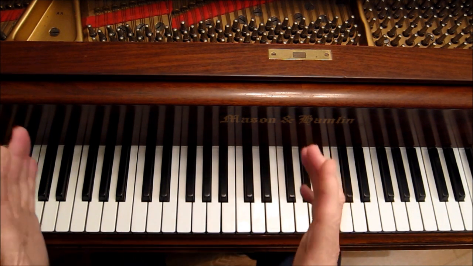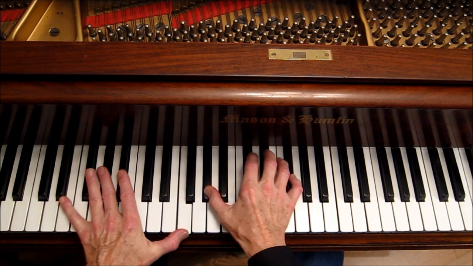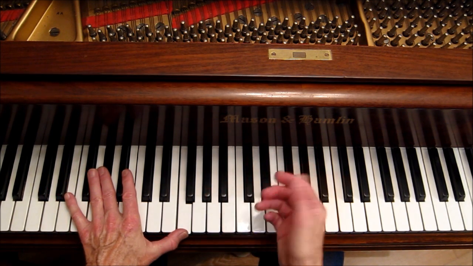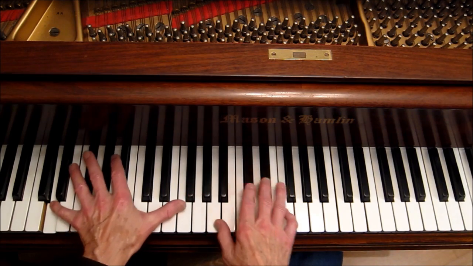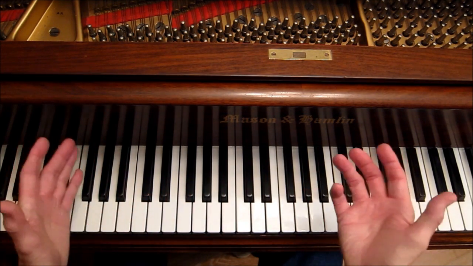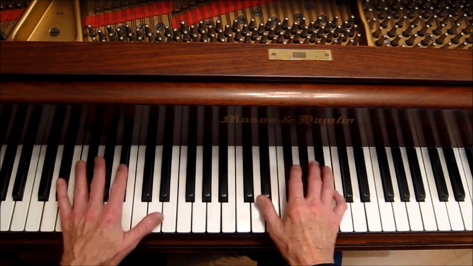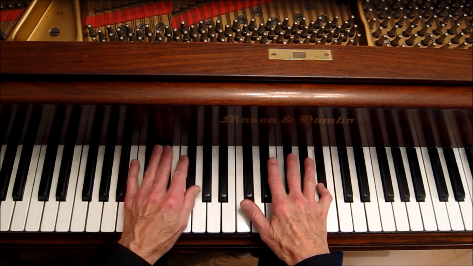But anyway, the next one that's really interesting is Body and Soul. And this is in the key of D flat, so it's not an easy key to play in, but it goes up a half step on the bridge. And then originally gets back to D flat later on. But anyway, the last part of it is this.